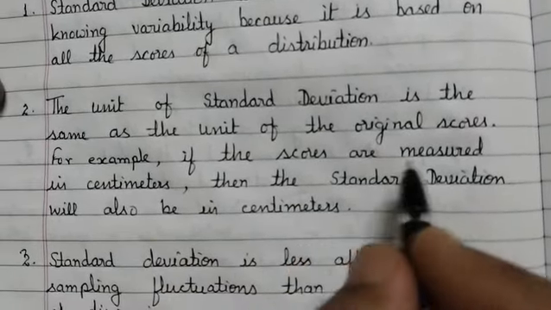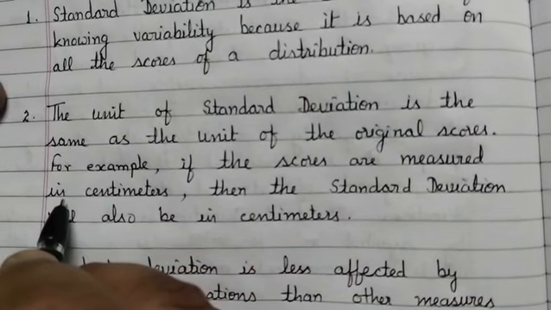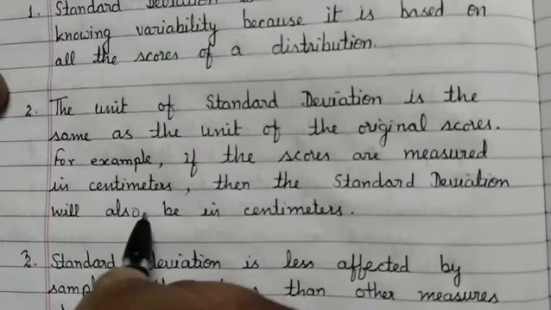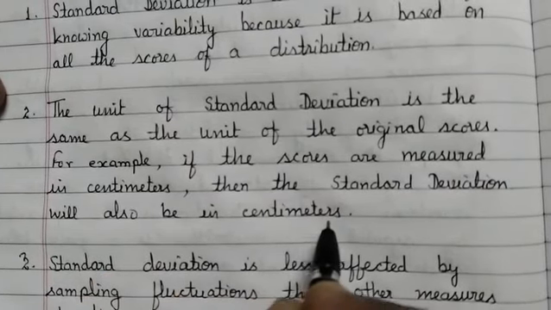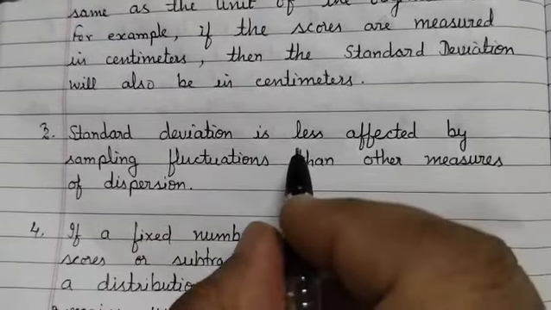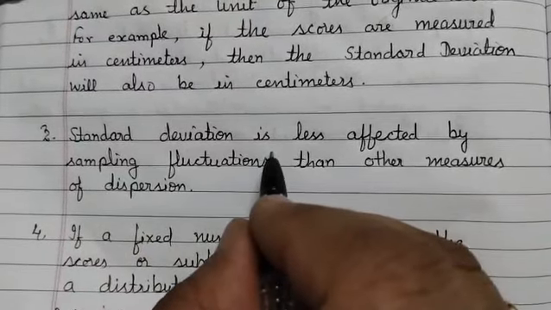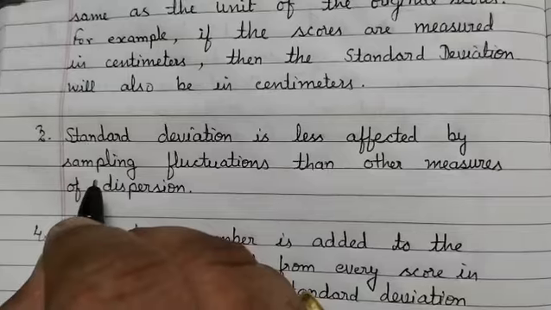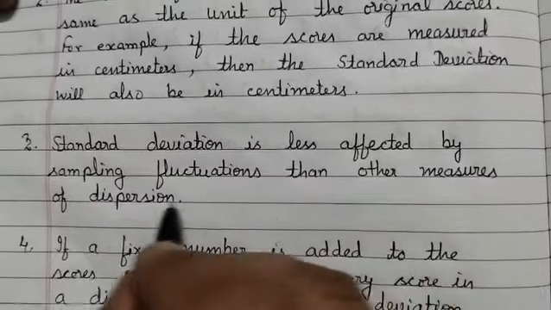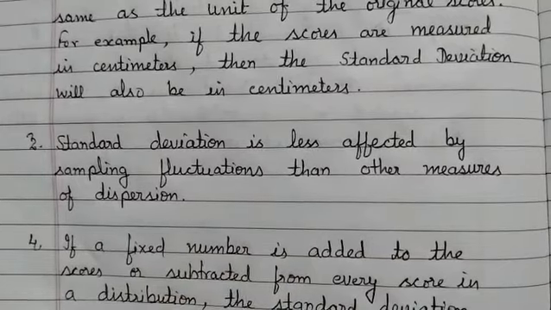If the scores are taken in milliliters or liters, then the standard deviation will also be in milliliters or liters. Third point, standard deviation is less affected by sampling fluctuations than other measures of dispersion.